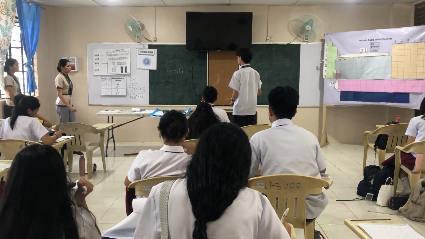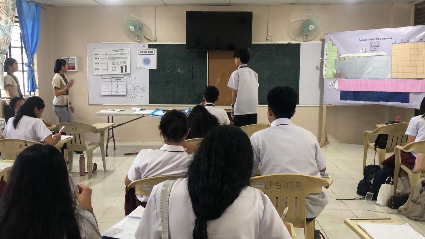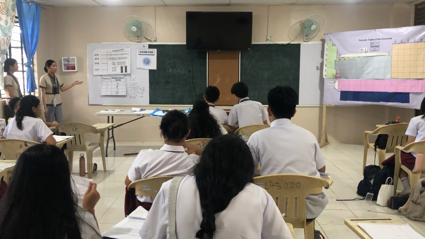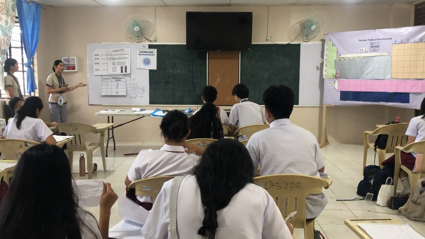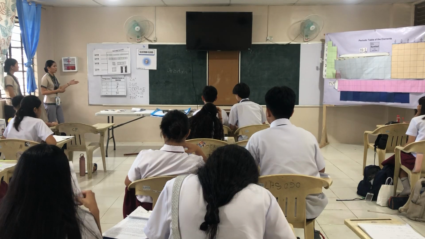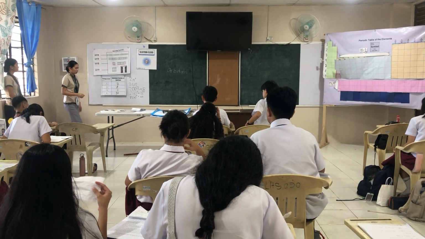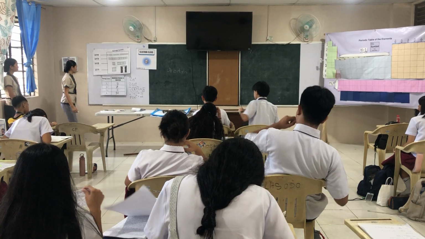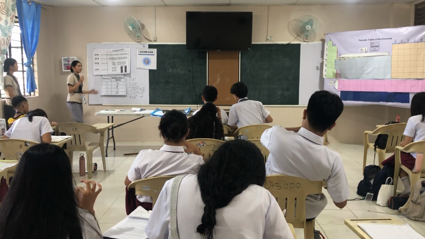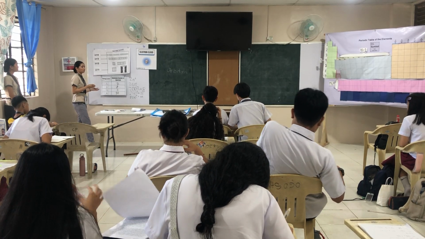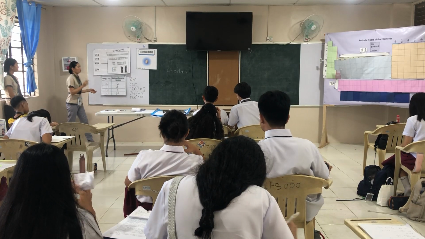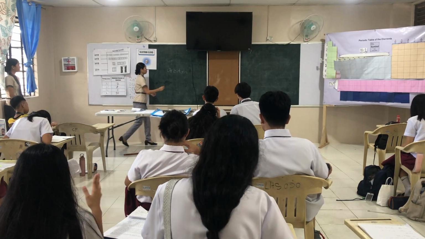The maximum number of electrons increases. That's correct. The higher the energy level, the more electrons it holds. Now, the orbitals in each energy level are called sublevels.